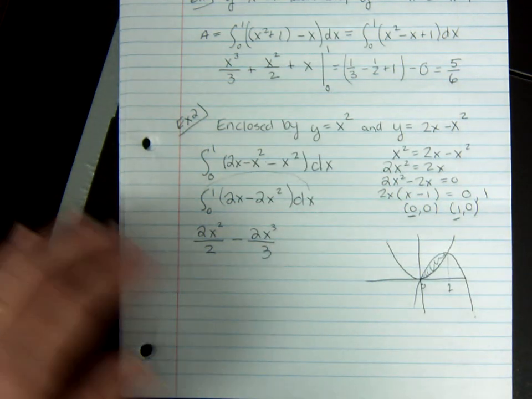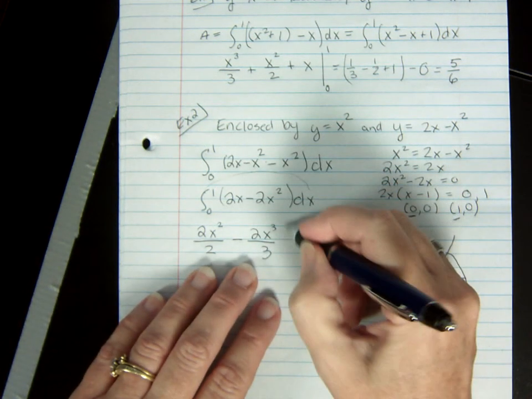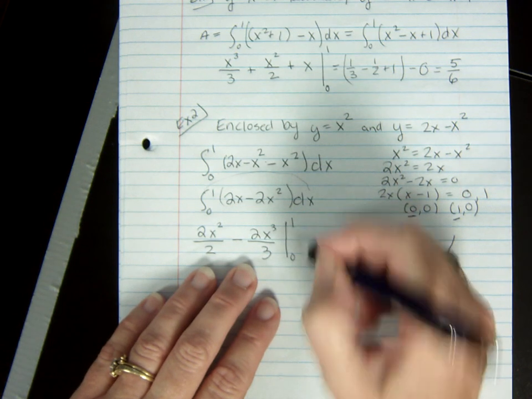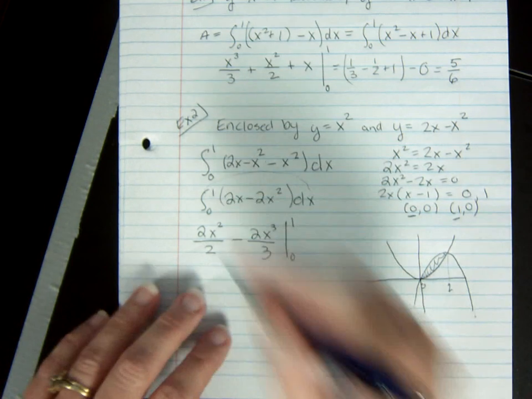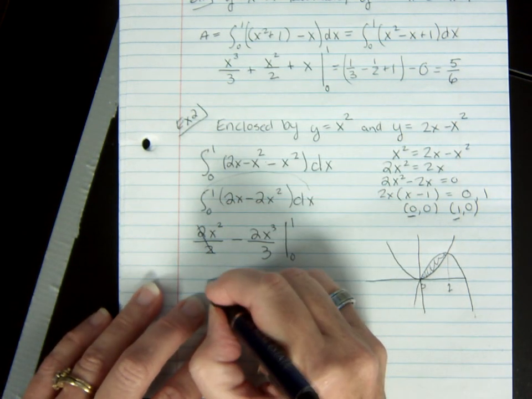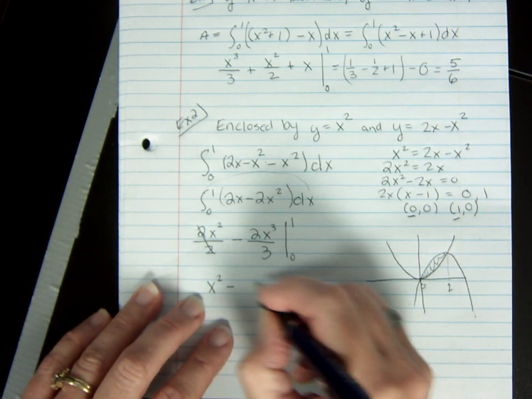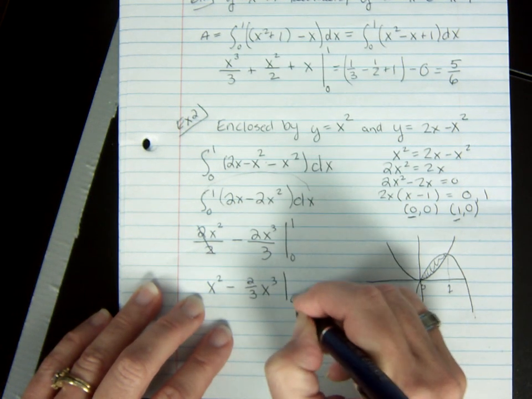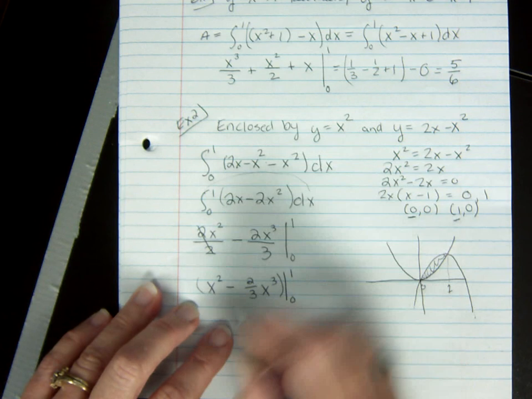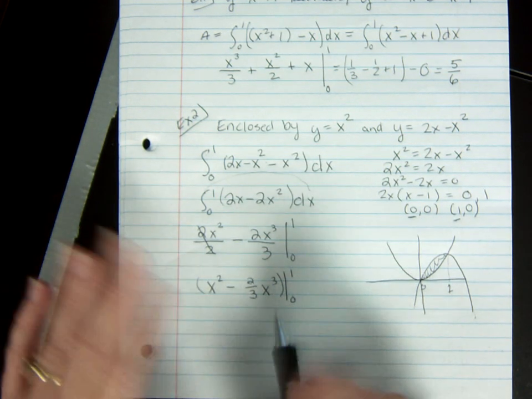And that is going to be measured between 0 and 1, my upper bound and lower bound. And we're going to reduce, of course, this is just x squared minus 2/3 x cubed.